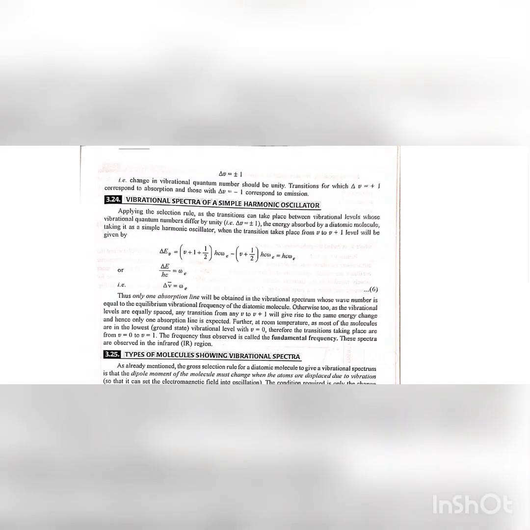Based on this, the specific selection rule for vibrational transition is, for a diatomic molecule, x is equal to R minus Re, where R is the distance to which the atoms have been stretched and Re is the equilibrium distance between the two atoms. Nu bar is avoided because this is used to represent the frequency of the spectral line. Delta v is equal to plus minus 1, that is, the change in vibrational quantum number should be unity. Transitions for which delta v is equal to plus 1 correspond to absorption, and those with delta v is equal to minus 1 correspond to emission.